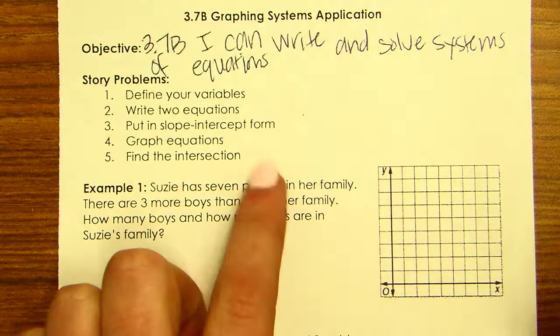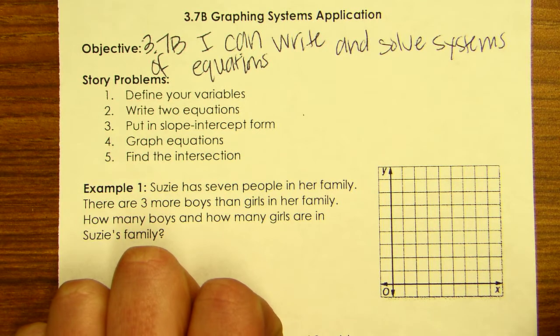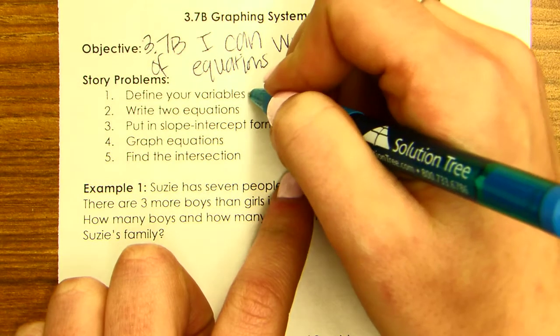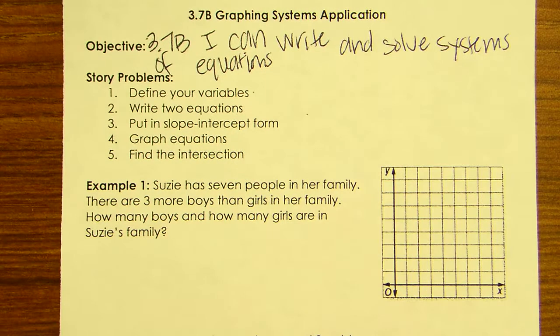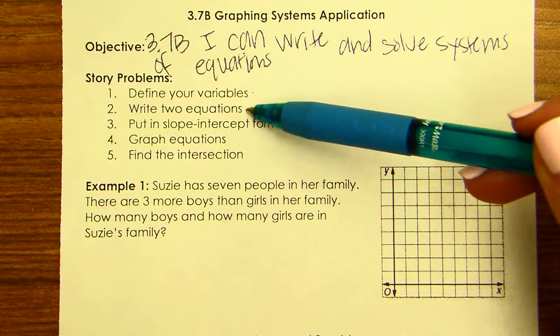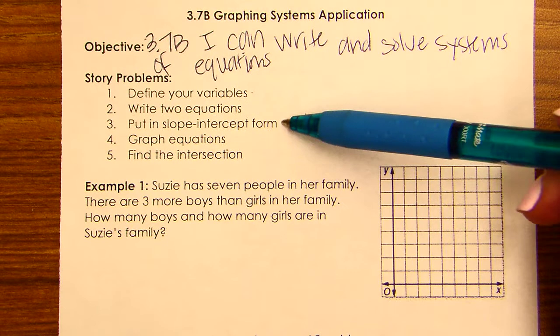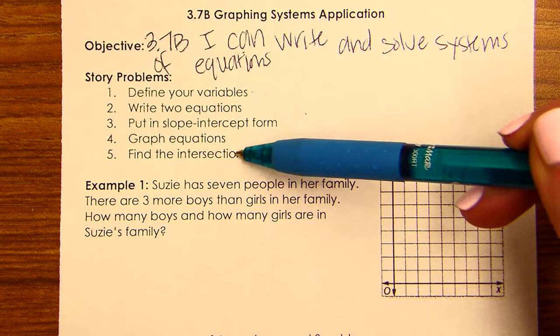The first step is to define your variables. That means say what x and y represent. For me, it's always easier if I make y the one that's greater. And that just makes it so I don't have to deal with a negative y-intercept, but it will work if you do it the other way. Next, you write two equations. You have to put them in slope-intercept form so we can graph them, and then you graph the two equations and see where they cross.